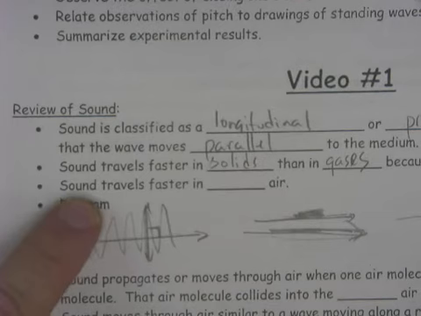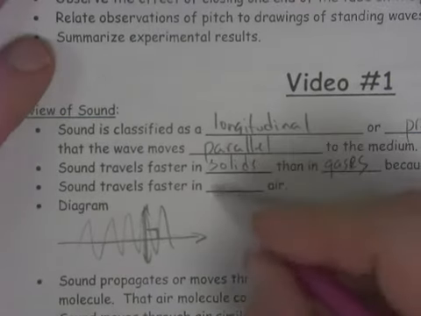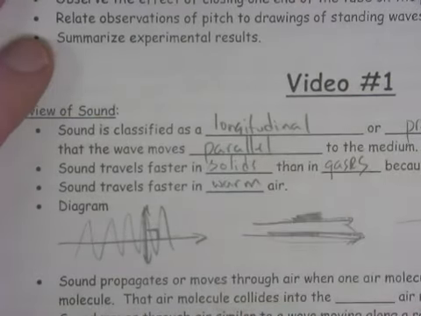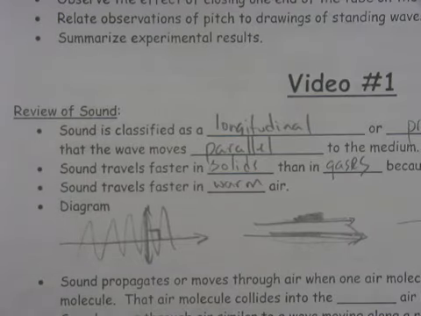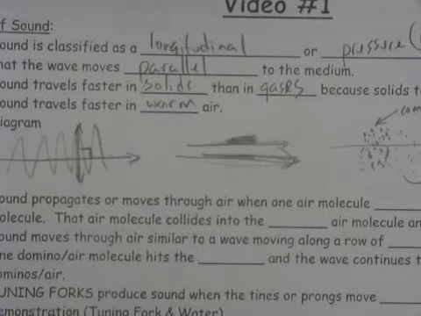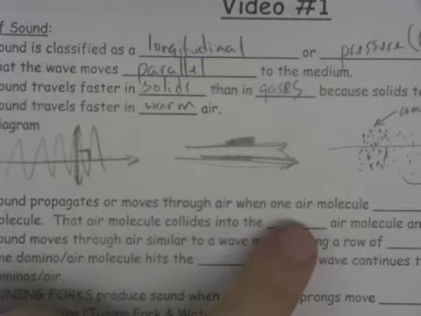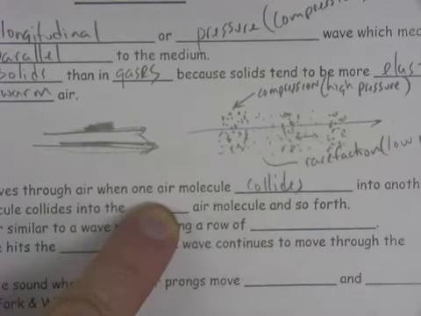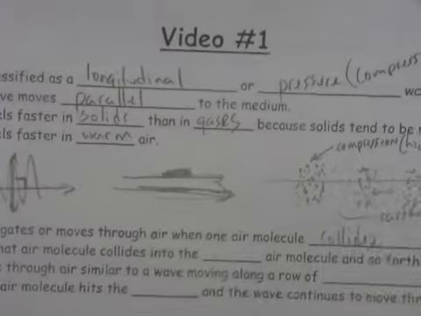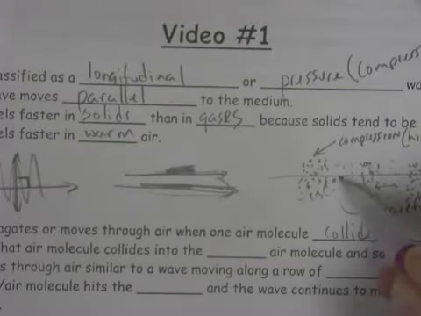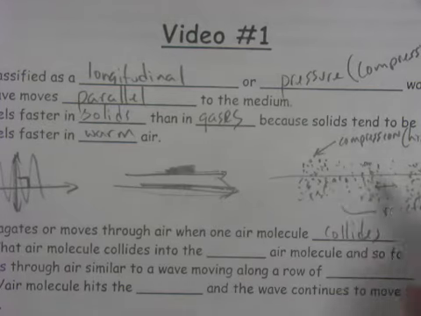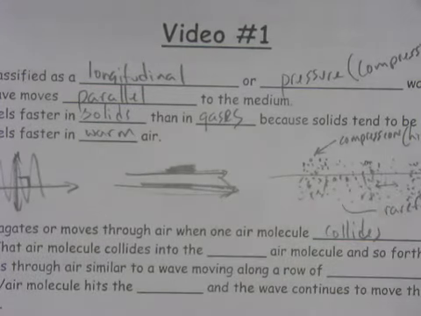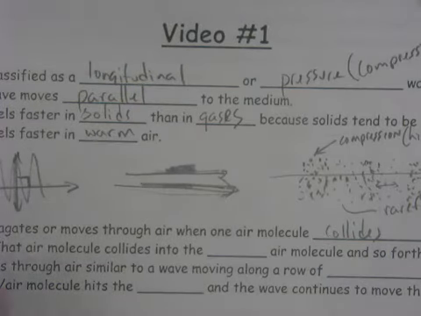Okay, the next one we've talked about. Sound travels faster in warm air. Alright, and we've talked about that before. Alright, moving along. Sound propagates or moves through air when one molecule collides into another air molecule. So this guy hits this guy, and this guy hits this guy, and this guy hits this guy, and just keeps pushing that compression through the air.